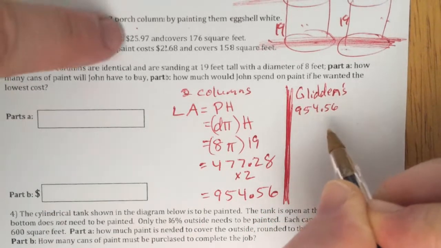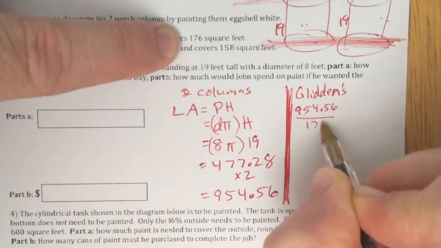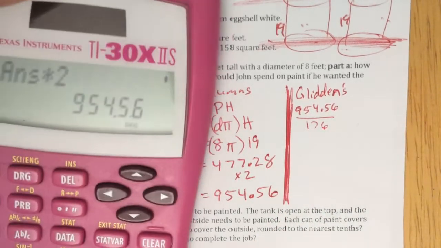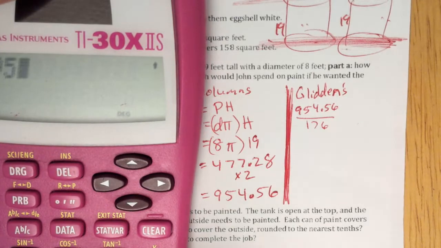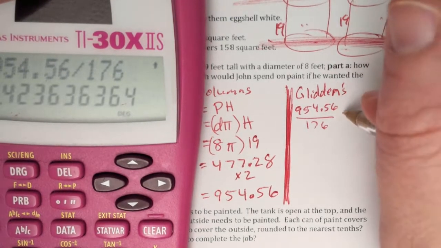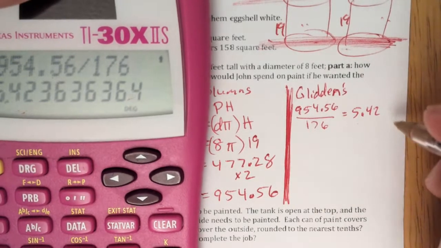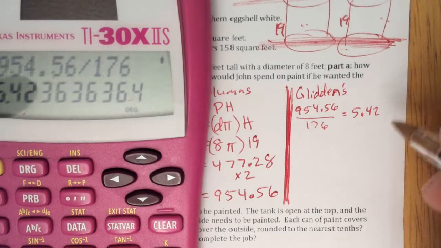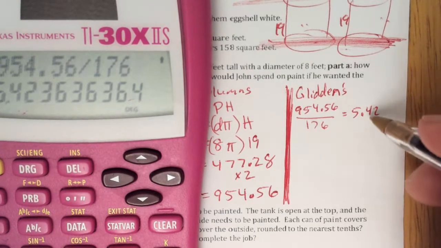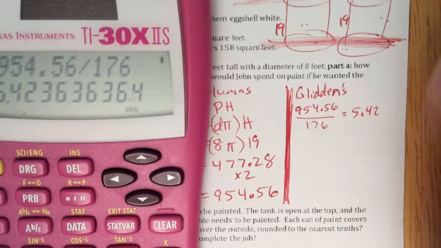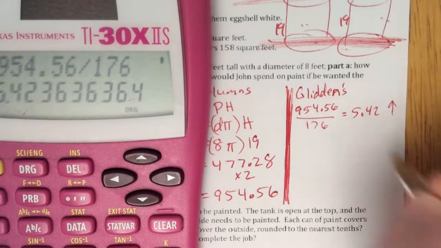954.56, I'm going to divide by 176. So with this decimal, we're going to divide, so 954.56 divided by 176. So that would give me 5.42 whatever, right? Now, are you allowed to purchase 5.42 cans? No. When you're purchasing, you always have to round up.